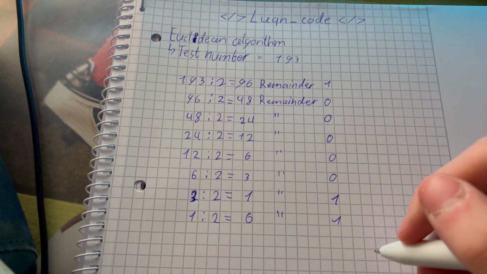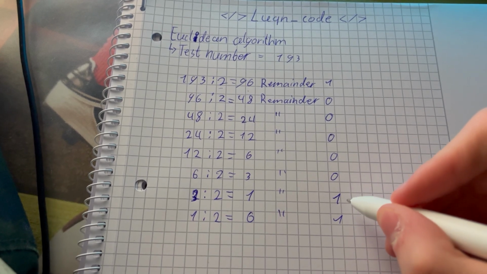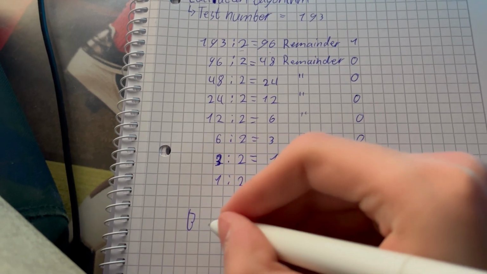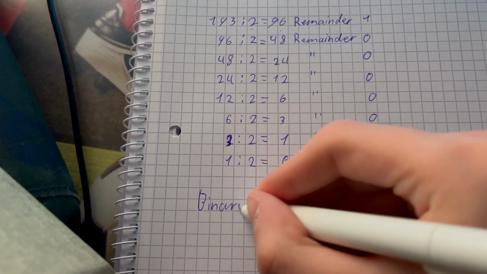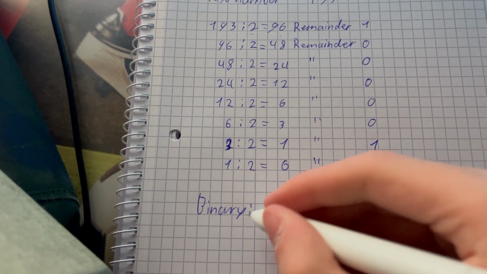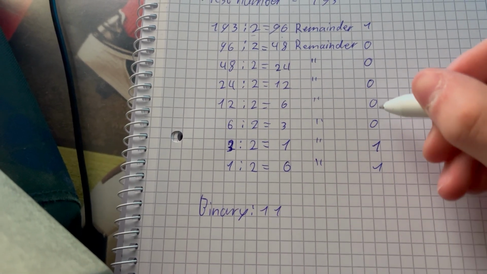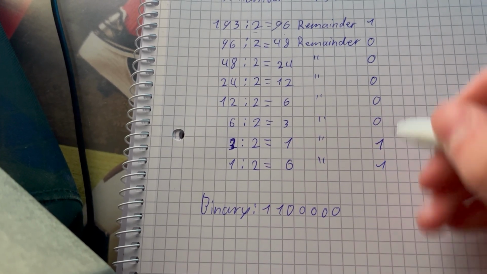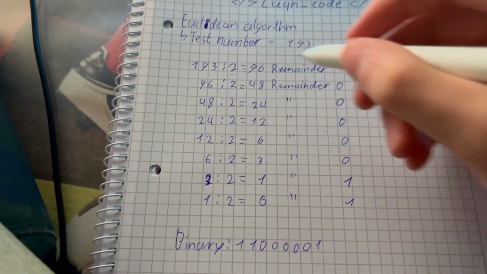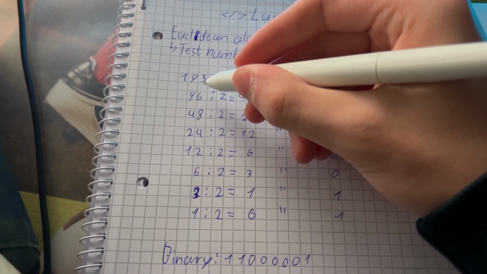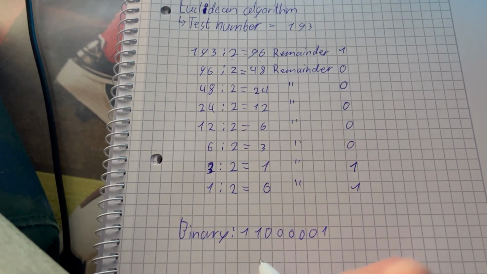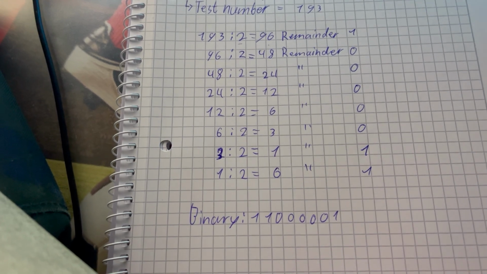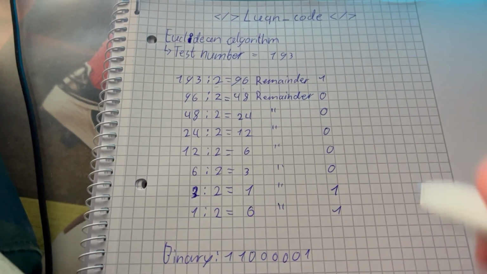So how we will write it down is from the bottom to the top. So the binary number will be 1 1, then 0 0 0 0 0, and 1 1. So the number 193 equals in binary to 11000001.